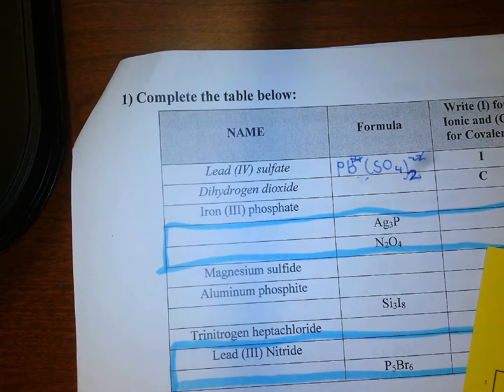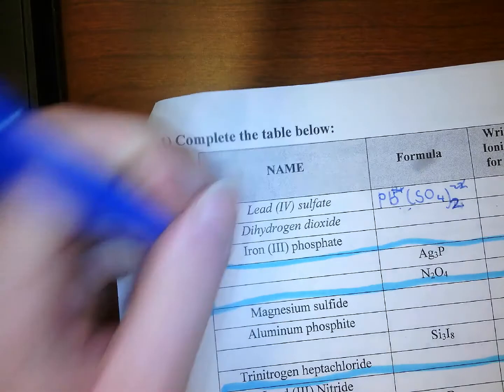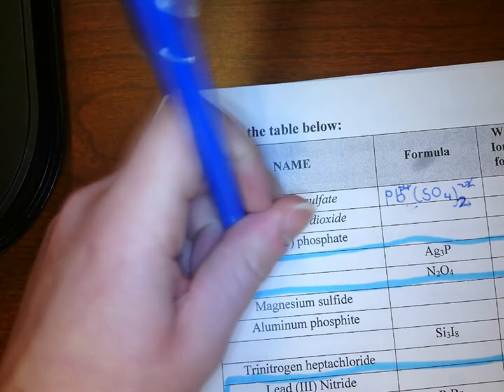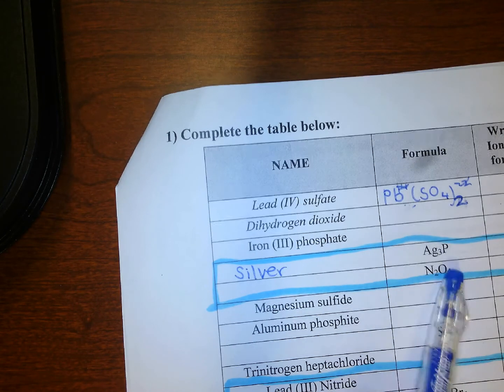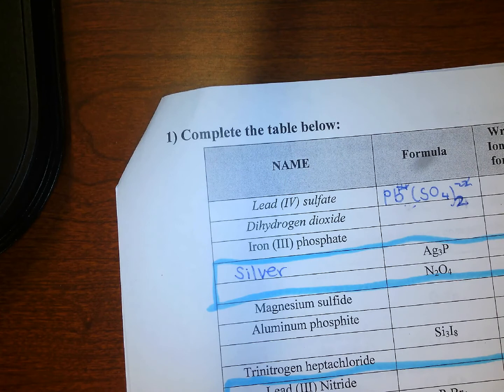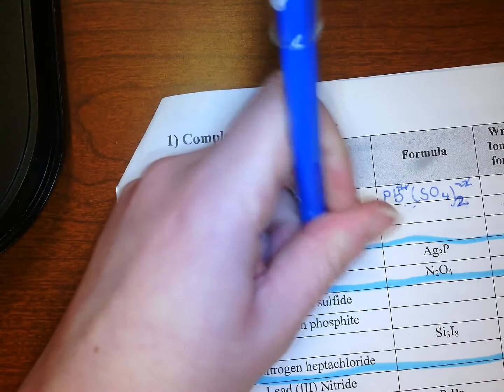Next one, I'm going to do this one. Here's my formula. Silver, we've got some silver. Ag, just as a quick refresh, that is silver. Silver is in the exception block. So silver does not need a Roman numeral in its name because it always has a charge of +1. And it is paired up with P. P is phosphorus, so it's going to be silver phosphide.